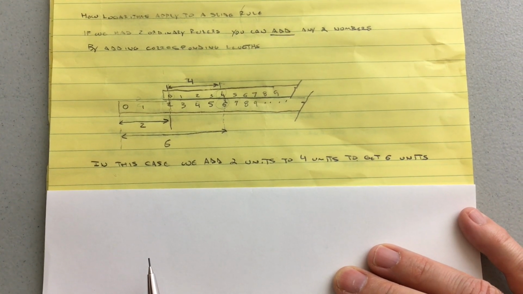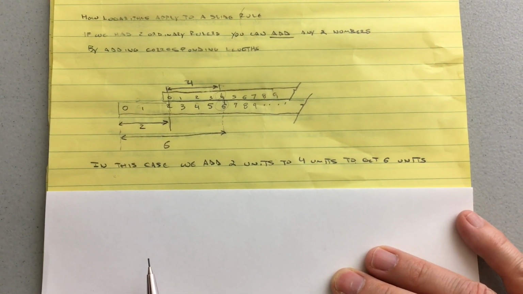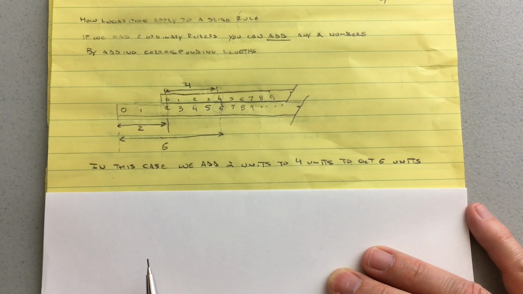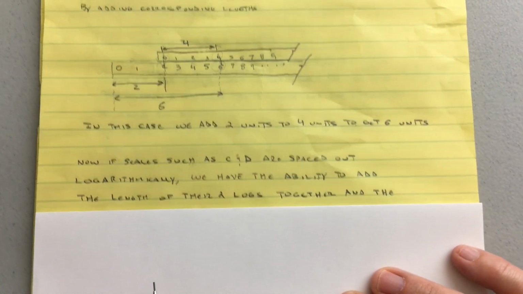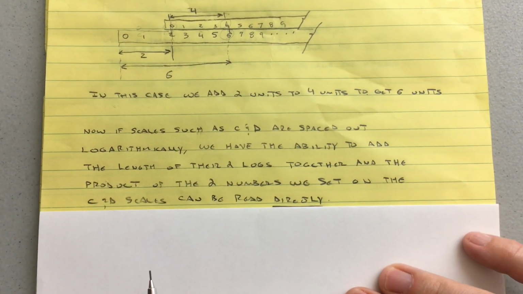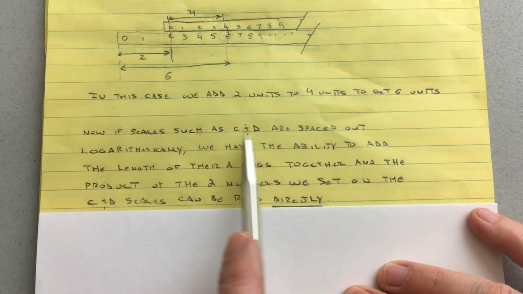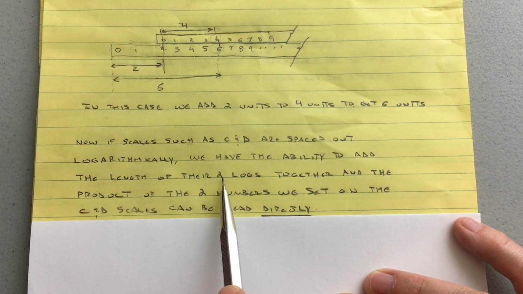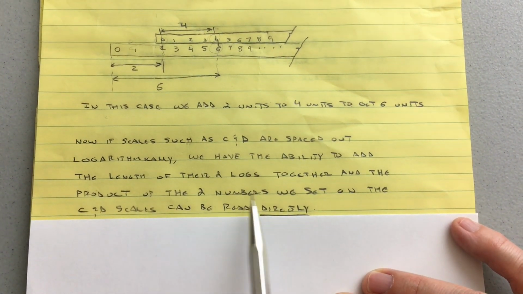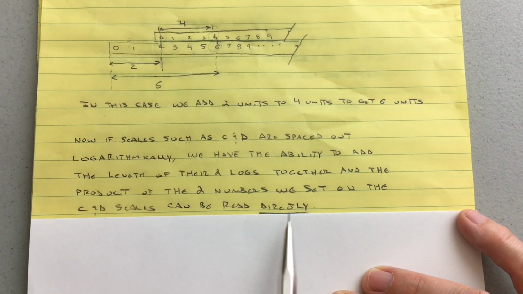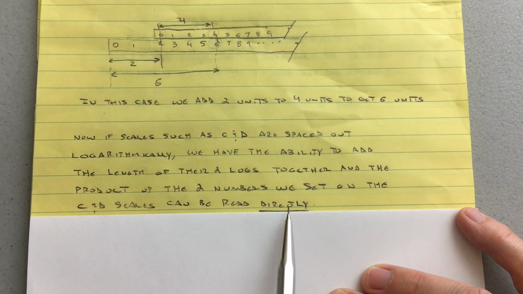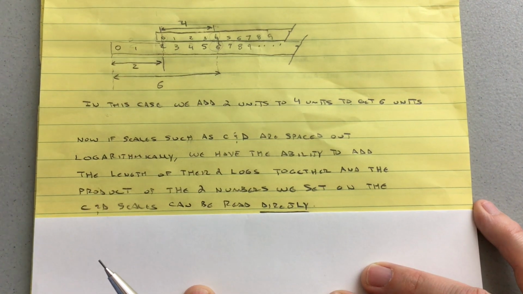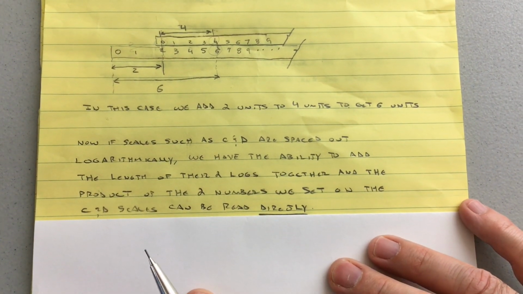And that's the reason why a linear scale doesn't work well for us when we want to do more complicated operations with a much wider range of numbers represented on our number line. Now, here's the key thing. If I have scales such as C and D, and now they're spaced out logarithmically, we have the ability to add the lengths of their 2 logs together, and the product of the 2 numbers we set on the C and D scales can be read directly. And that's a very, very powerful thing. So now I don't have to worry about it. In essence, if you want to think about it, the slide rule is nothing more than a portable log table, as I will demonstrate shortly.